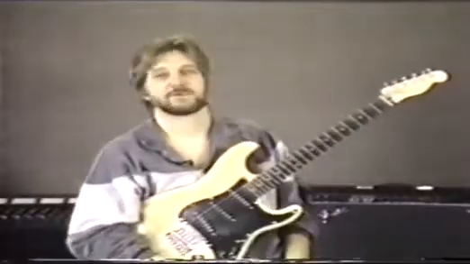Now, this progression is pretty much the agreed-upon, standard jazz 5-chord progression. I call it a 5-chord progression because there's 5 different chords in it. Unlike our first progression, which had 3 different chords in it. This has the additional 6th chord and the additional 2 chord.